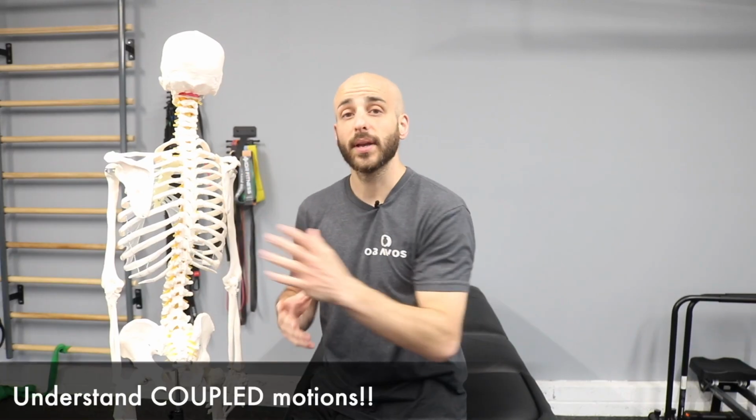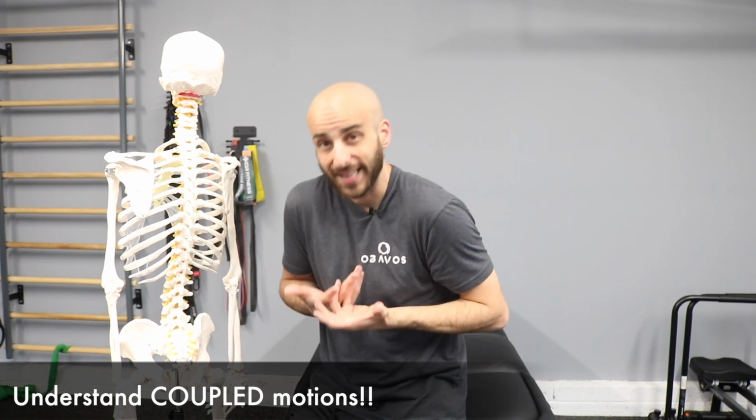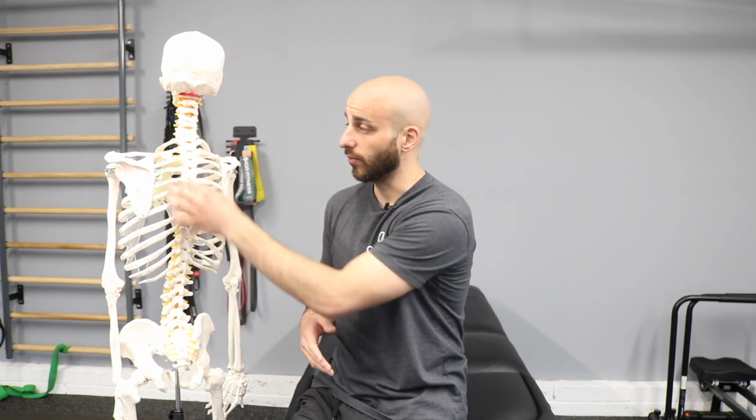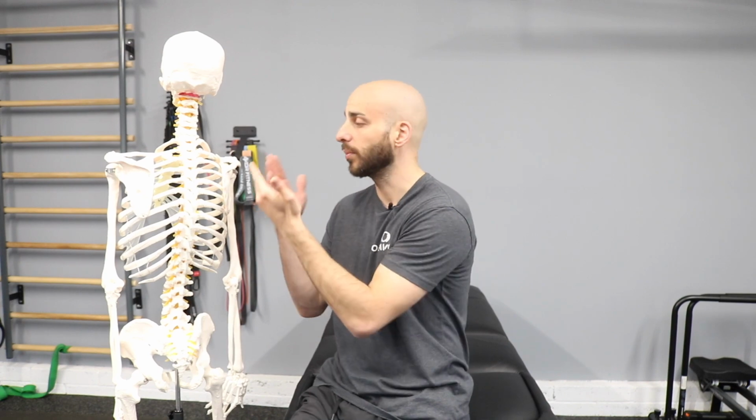Now in the spine, we have coupled motions. The spine flexes, it extends, and it also rotates. So we're going to do a test to see if you lack this motion. We're going to be doing a rotational test, but if it's limited, it can give you some insight that you also lack some flexion or extension mobility, and you have to work on this range of motion to ultimately improve spine mobility to then ultimately help the shoulder.